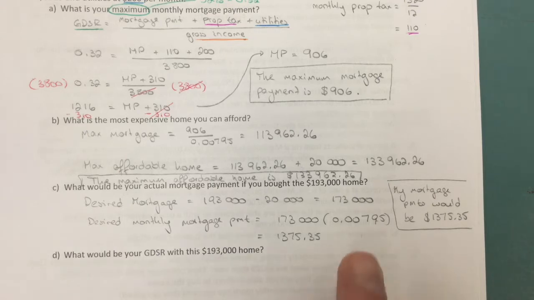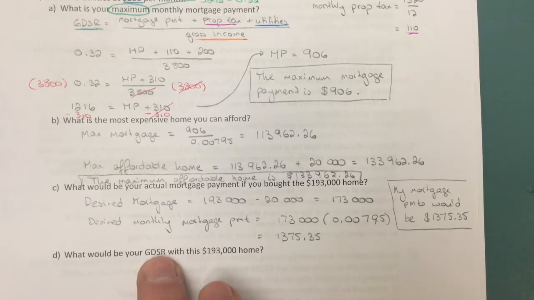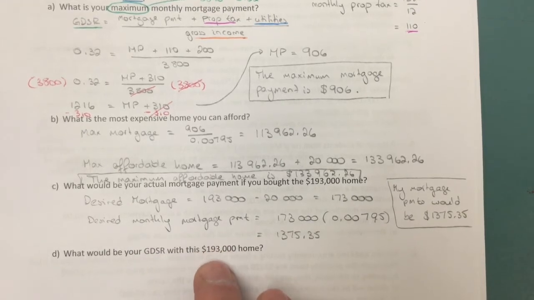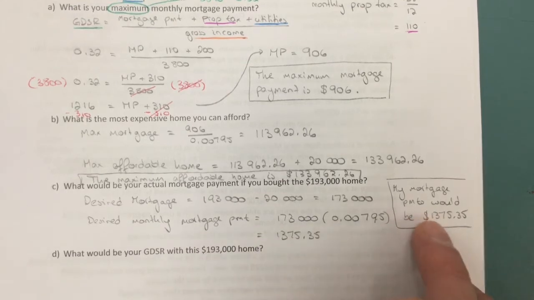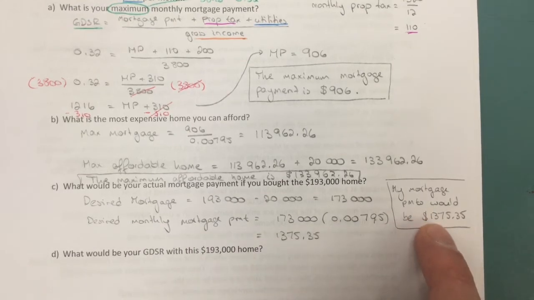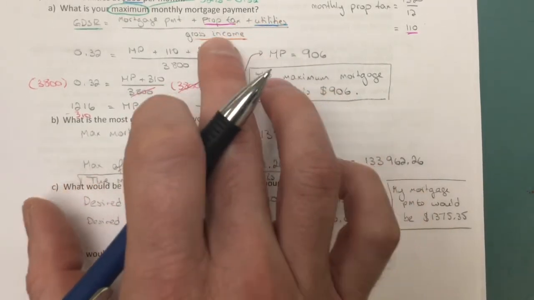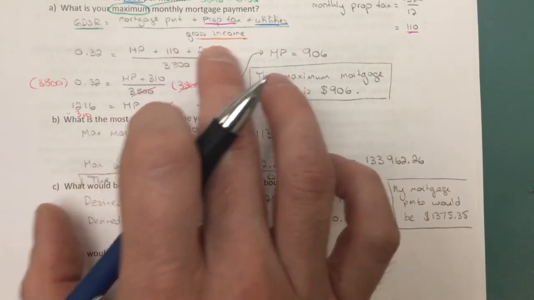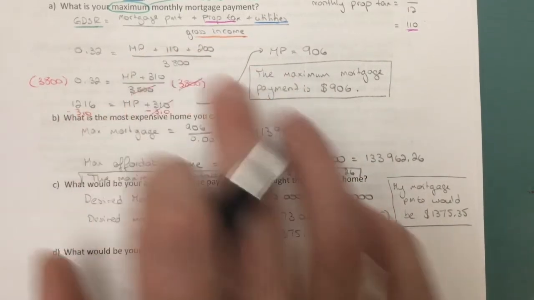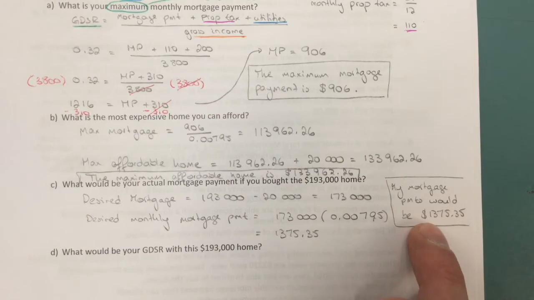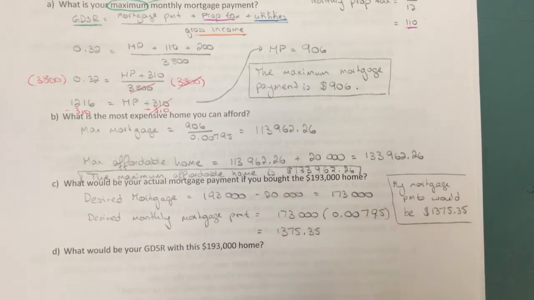All right, so what is then the GDSR if I do purchase this home? So that means I need to use a monthly mortgage payment of this, and I know what my property taxes are and what my utilities are and my gross income is. So I will use the same numbers, but for my mortgage payment, I'll use the one number that I would like to use to buy this house.